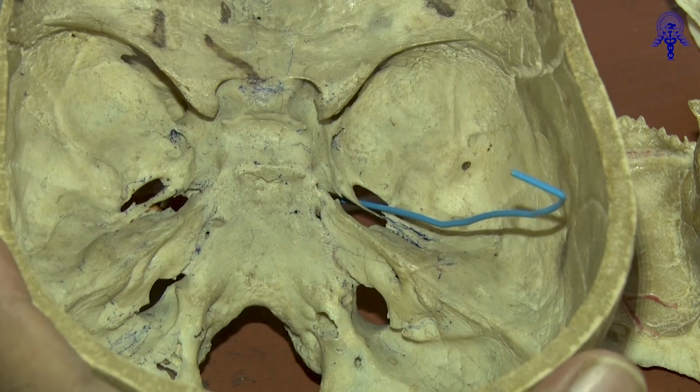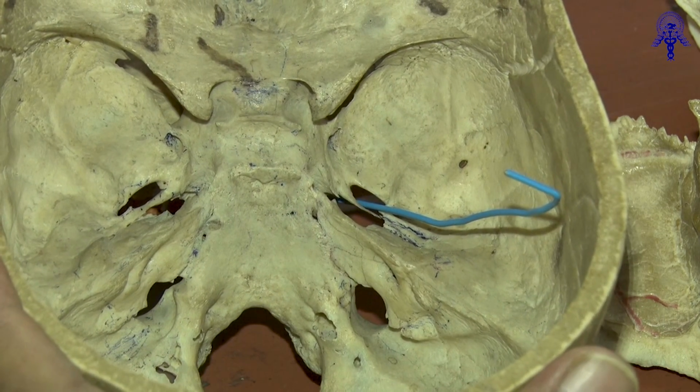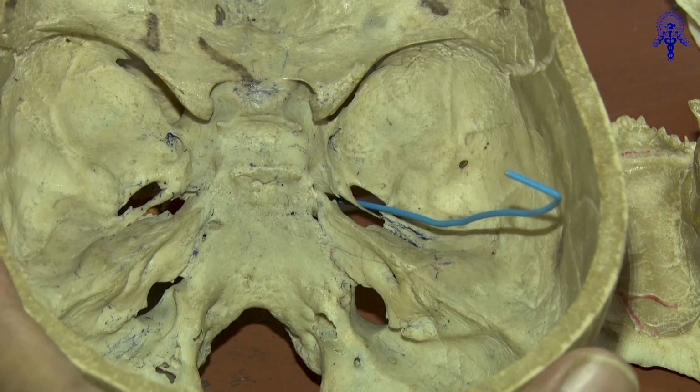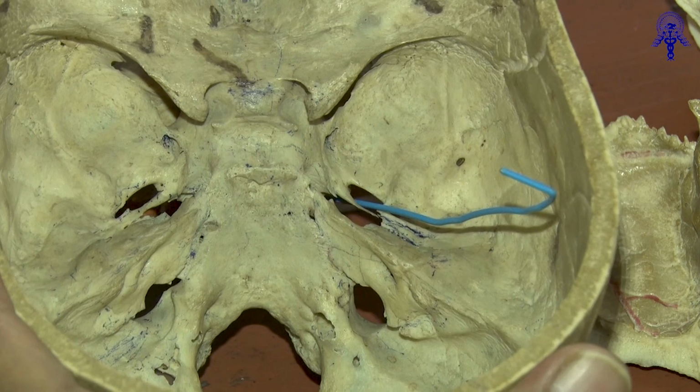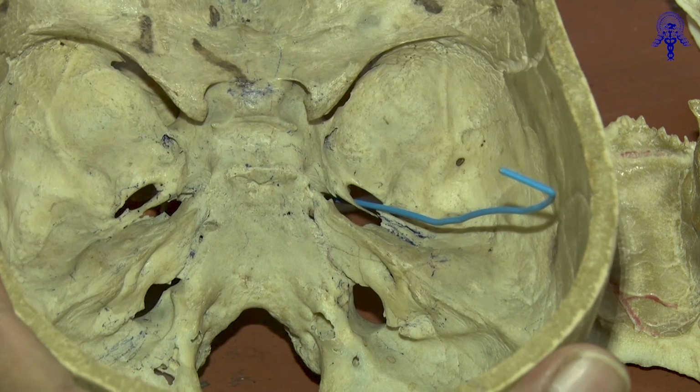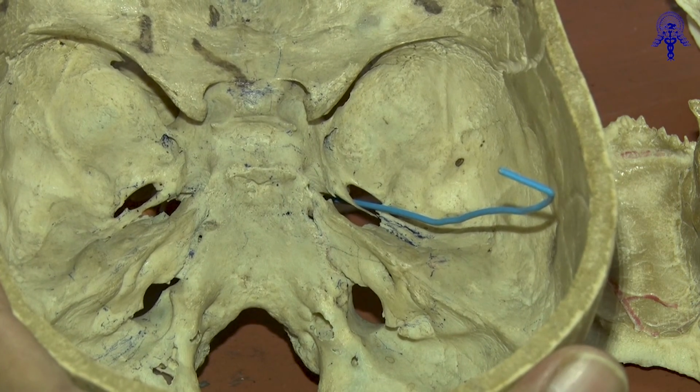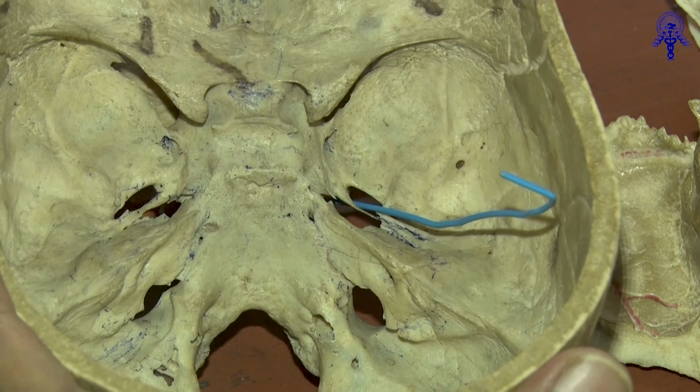Internal maxillary artery or maxillary artery, which one? Maxillary artery and internal maxillary artery are synonymous. So, what is external maxillary artery?